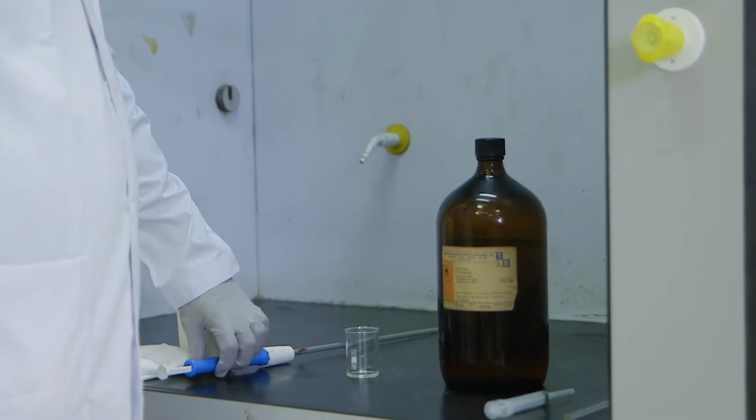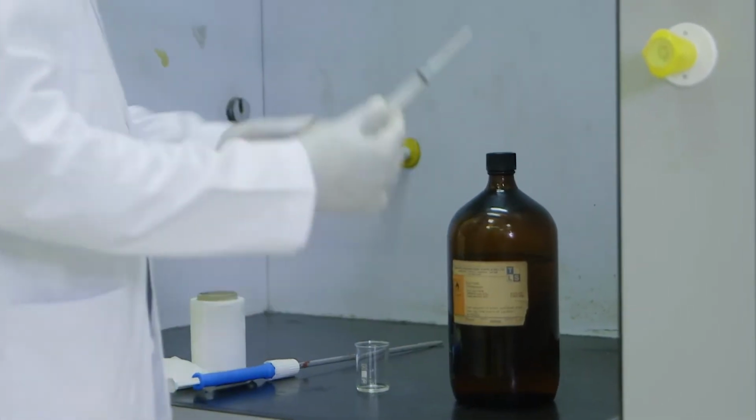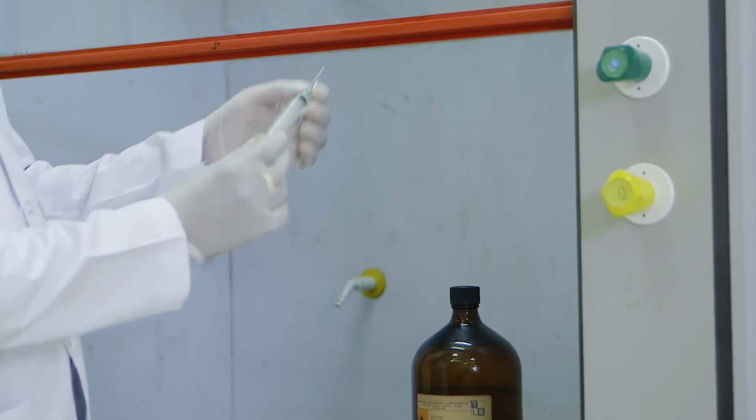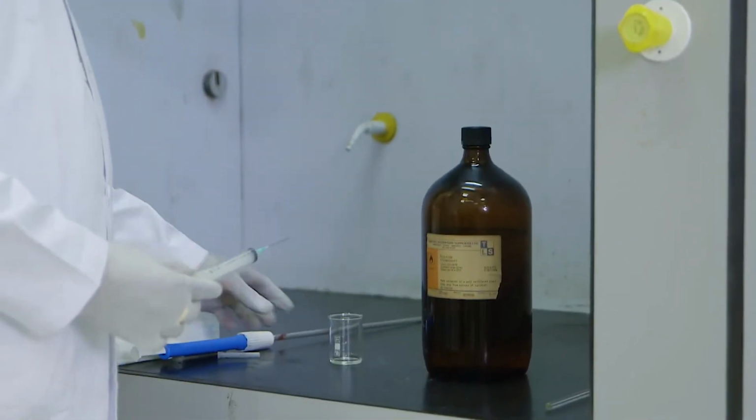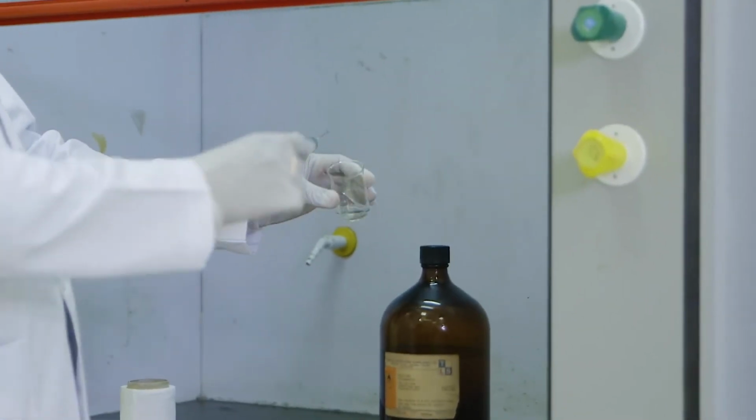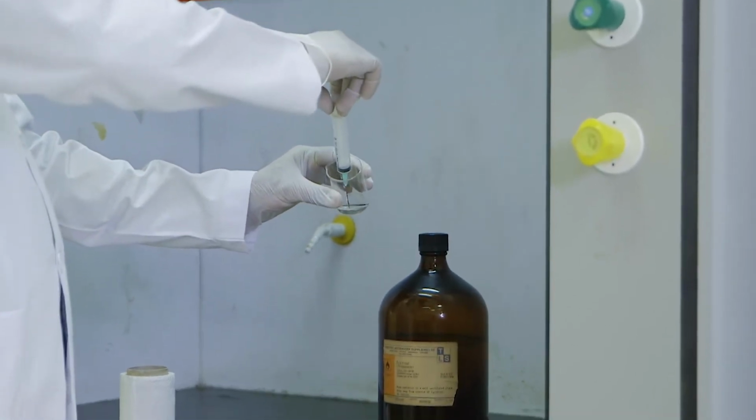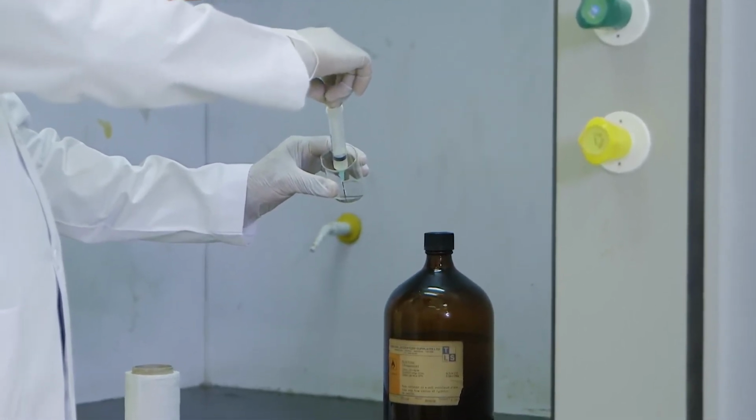Then you can use a syringe to transfer acetone into the capillary.